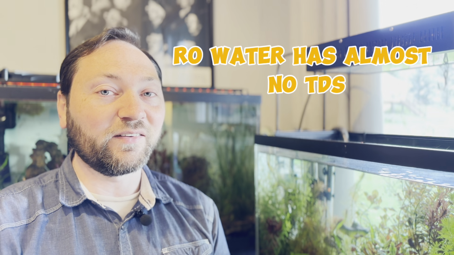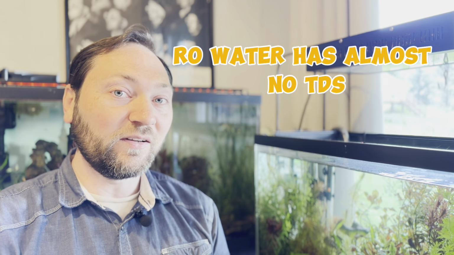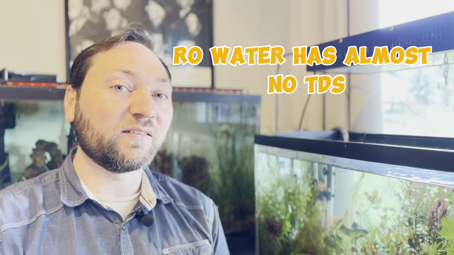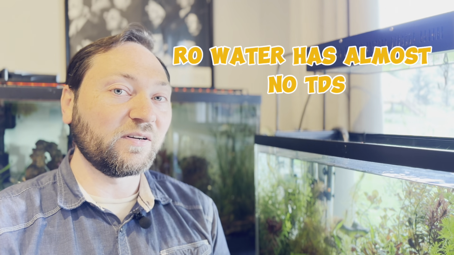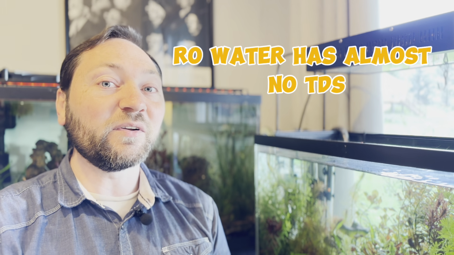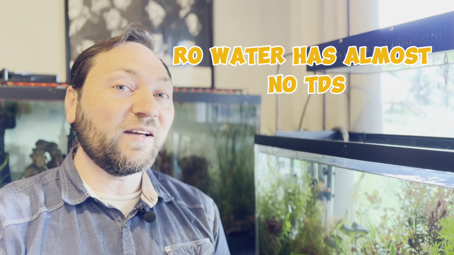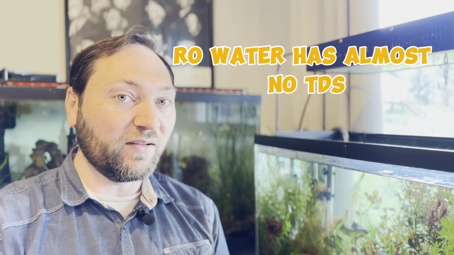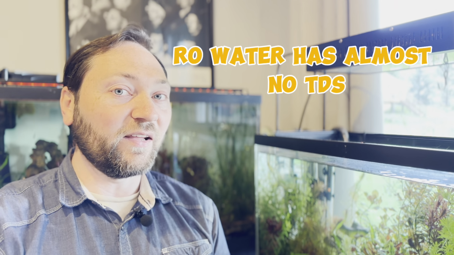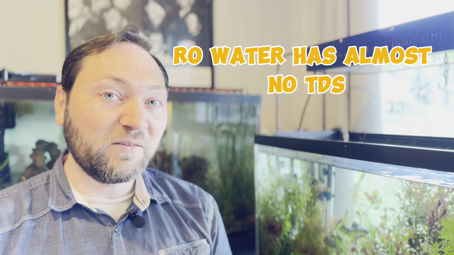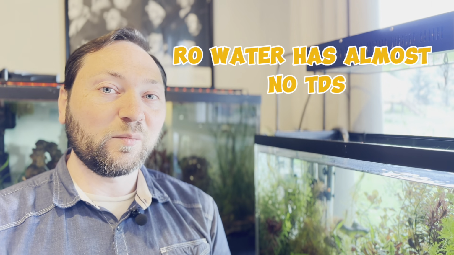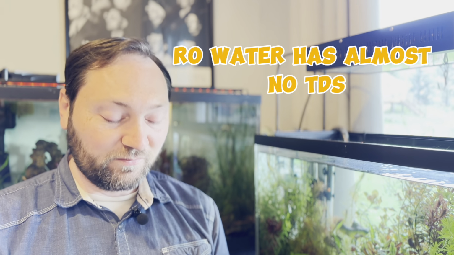We don't want that. So that's one of the main reasons we want to control this total dissolved solids, because that's a lot of times telling us what kind of nutrients are in the water. Or not what kind, but how much nutrients are in the water. And if they're too high, there's a good chance that we have an imbalance, and the algae is going to take advantage of that imbalance. So using the RO unit gives us the ability to control these factors.